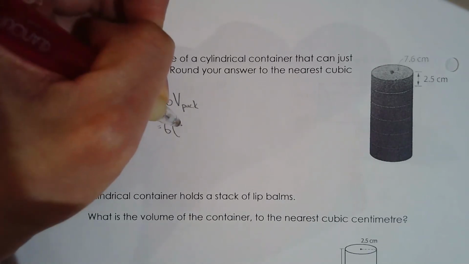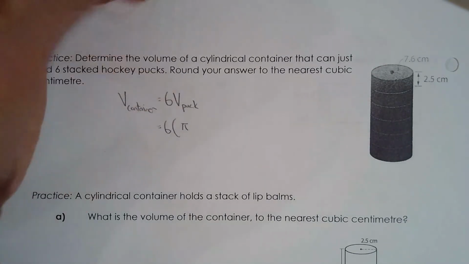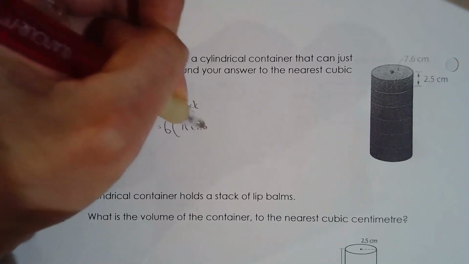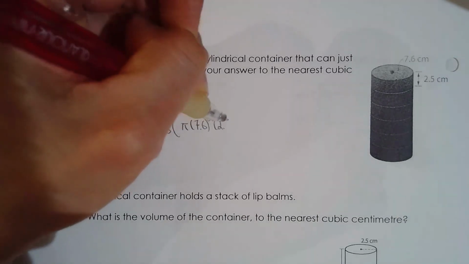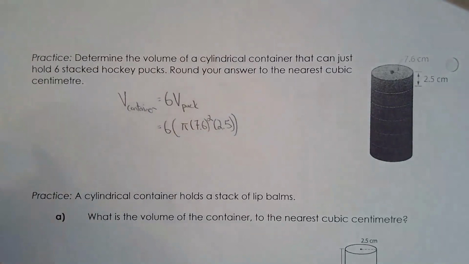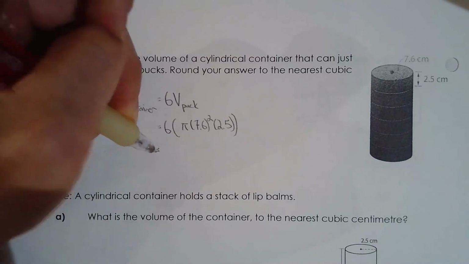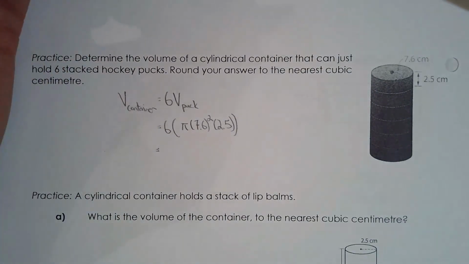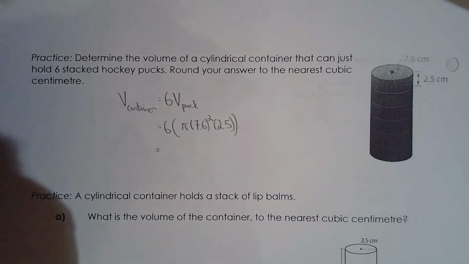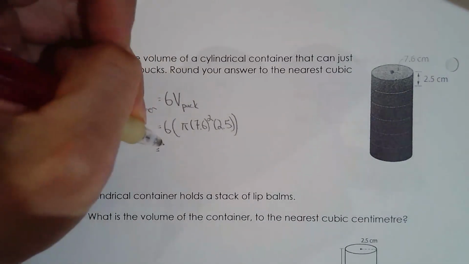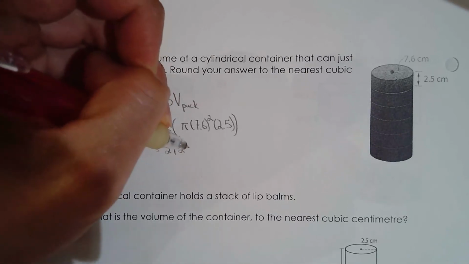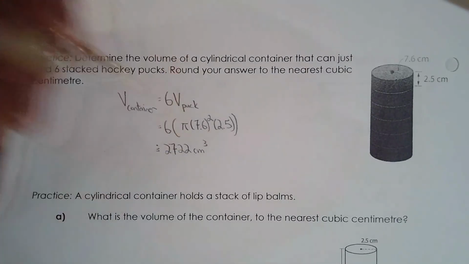So the volume of a puck is going to be pi times 7.6 squared times 2.5. So it's pi r squared h. The radius is 7.6 centimeters and the height is 2.5 centimeters. Just punch it in your calculator. Let your calculator do all the work. It said round to the nearest cubic centimeter, so this is approximately 2,722 cubic centimeters.